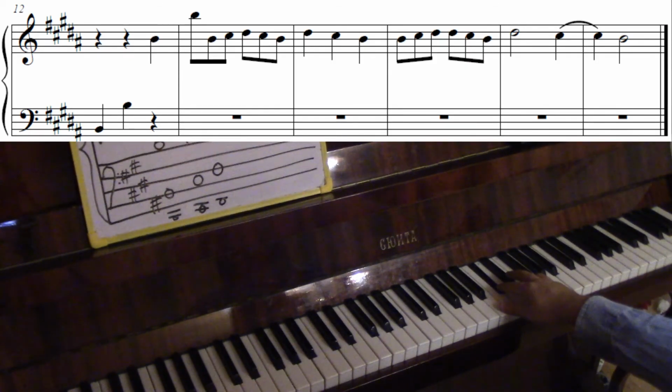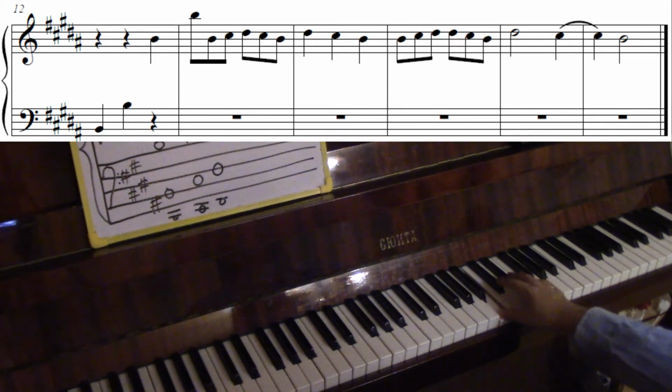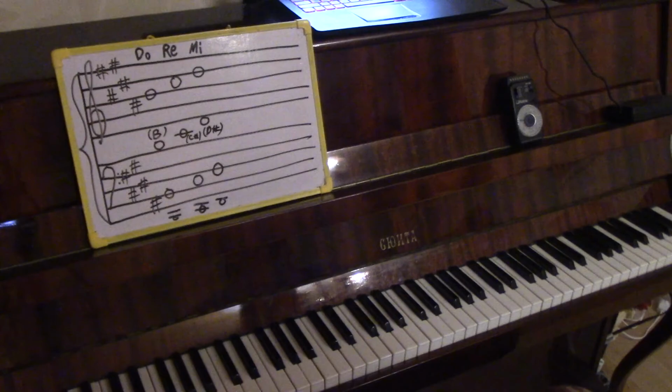1, 2, 3, 4, 5, 6, and off. That's it. So that's the whole exercise.